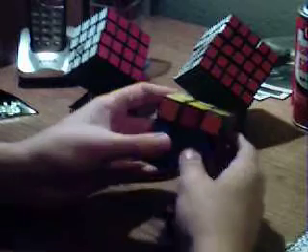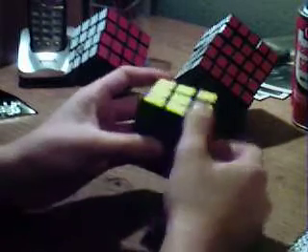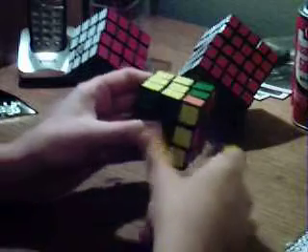So what you're going to do is bring that around to the back side here, so they're not facing you, obviously, from the back. And then you're going to do this algorithm, and bring the right face down, like that.